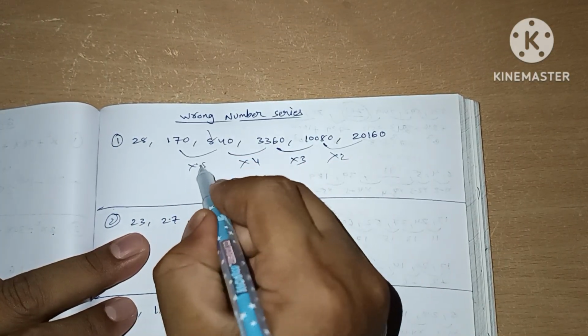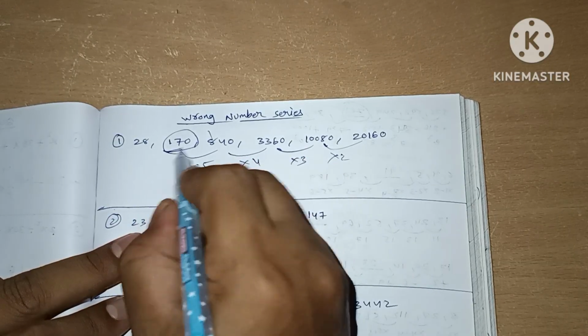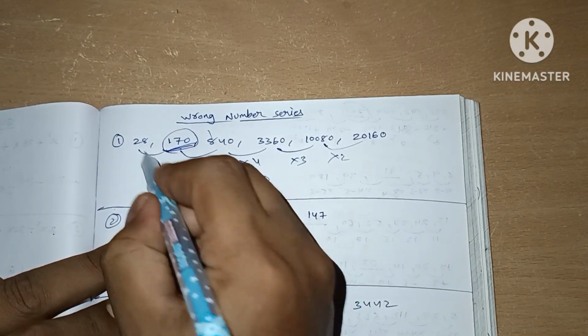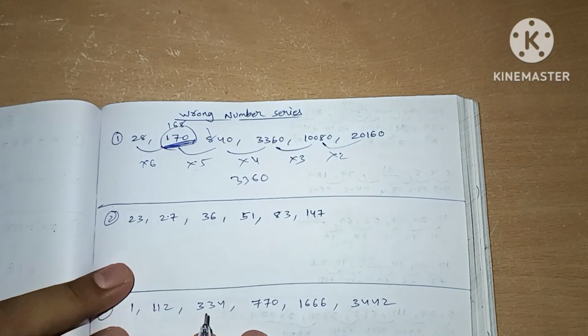So it must be into 5 times. But 17 5 times is not 84. So our wrong number is this one. It must be into 6 times. 28 6 times is 168, not 170. So our wrong number is 170.